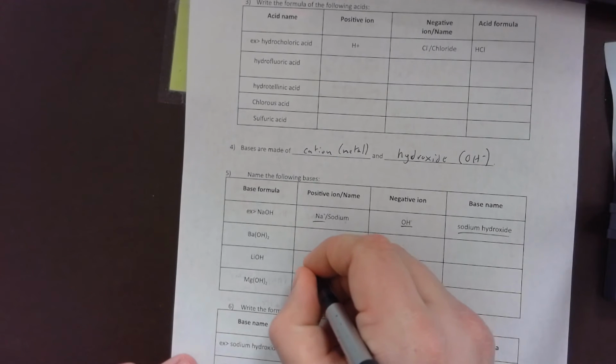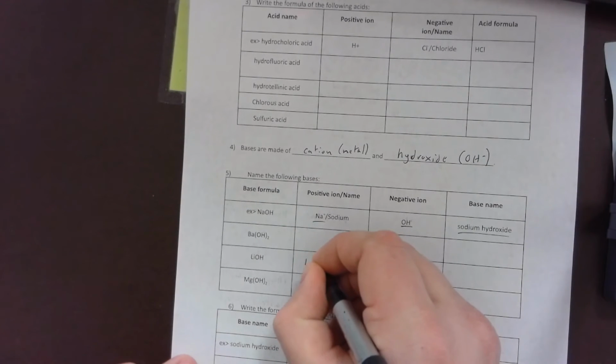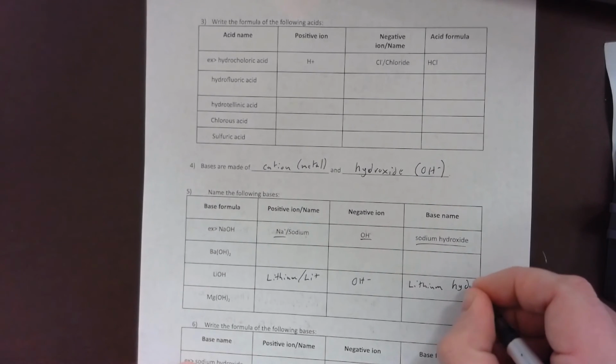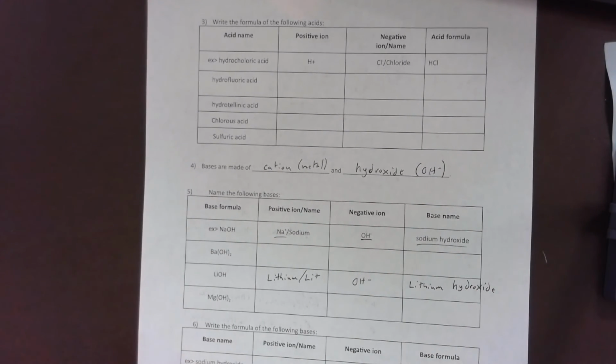Same thing is going to happen with this one. I have lithium ion, or Li plus, and I still have my hydroxide negative ion, so I just have lithium hydroxide. And that's my answer. That continues through the same thing.